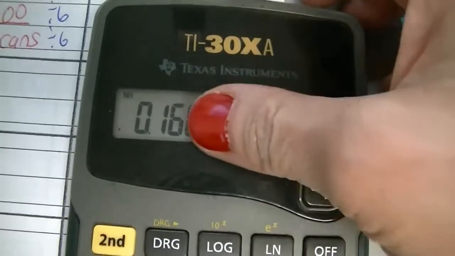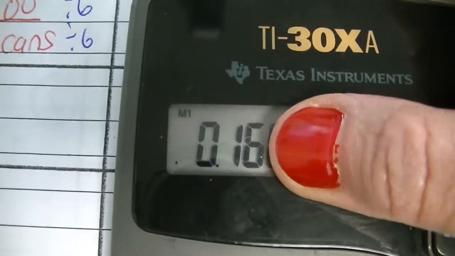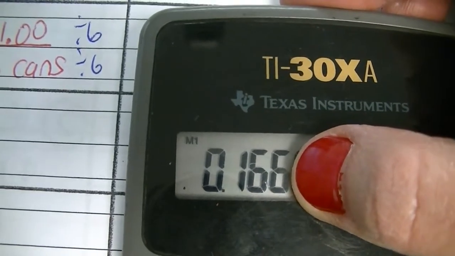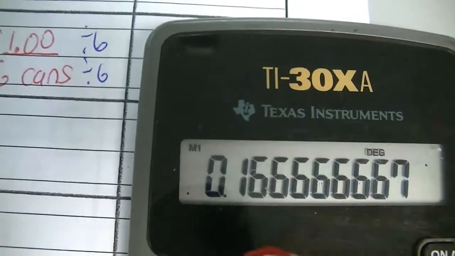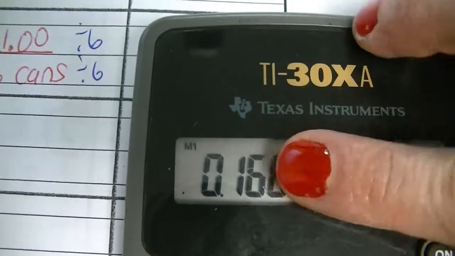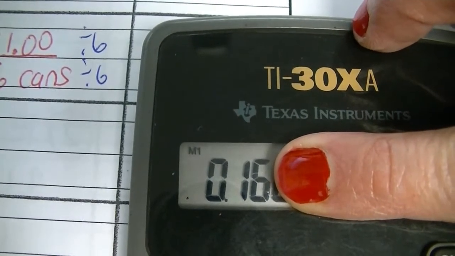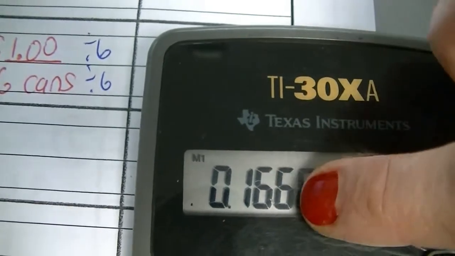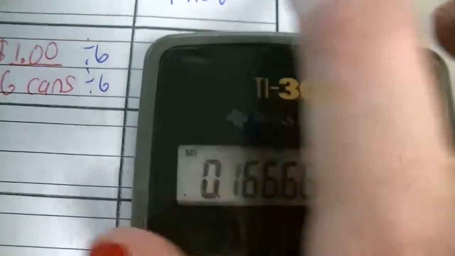Since it's money, I want you to round to the nearest hundredth. So that's the hundredths place. But remember, to round, you need to look at the thousandths place. And you need to see if that number is 5 or above. So if that number behind it is 5 or above, then this 6 right there will turn into a 7. If it is not 5 or above, or if it's below 5, then that 6 would stay the same. And since the number behind it is a 6, which is 5 or above, this 6 turns into a 7, so it'd be 17 cents per can.